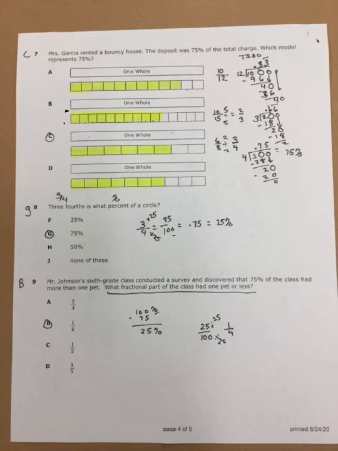Okay, so number 8, 3/4 is what percent of a circle? So we just took 3/4, made it equal to 100. So we multiplied by 25 here, by 25 here, and 3 times 25 is 75, and 4 times 25 is 100. So that gave us decimal 75 whenever we were able to write it as a decimal. 75 hundredths. This is also 75 hundredths, and then it's very simple. You just move the decimal point 2 places to the right by multiplying by 100, and you get 75%.